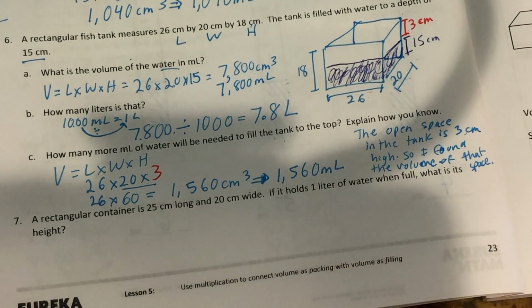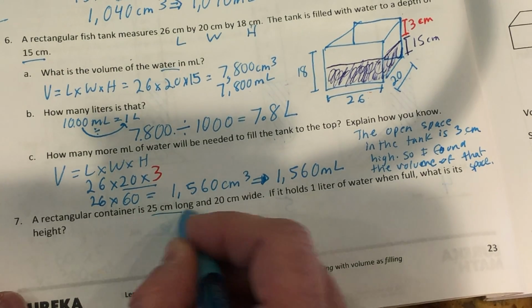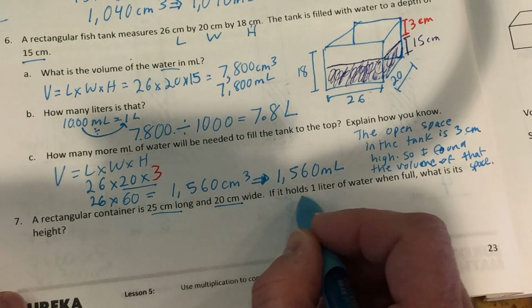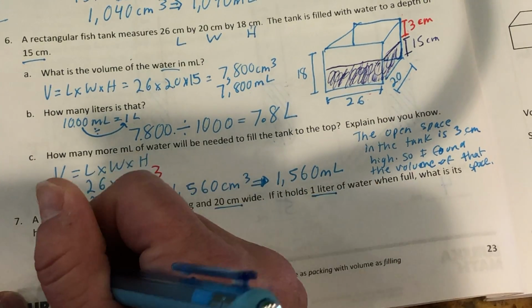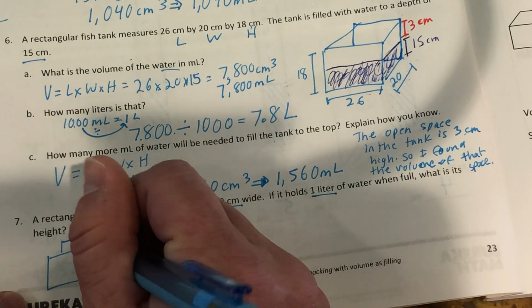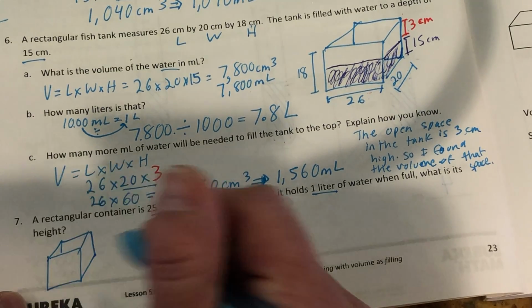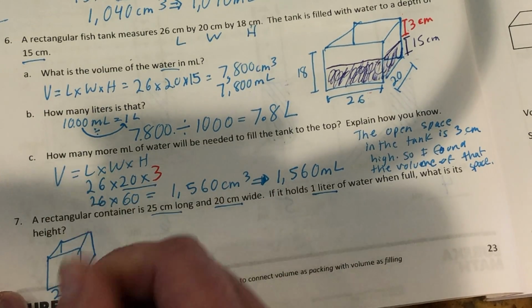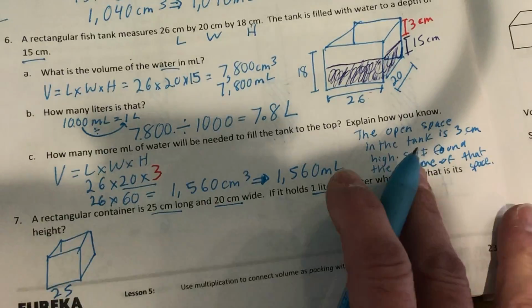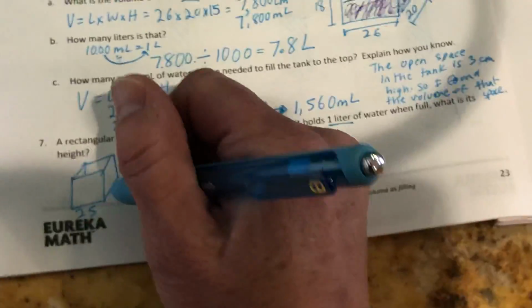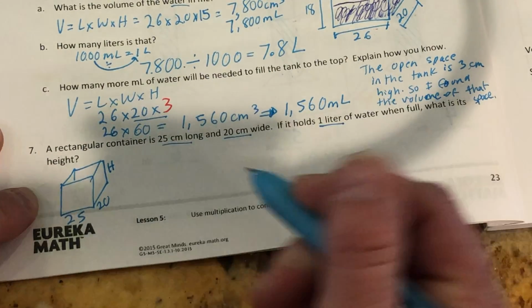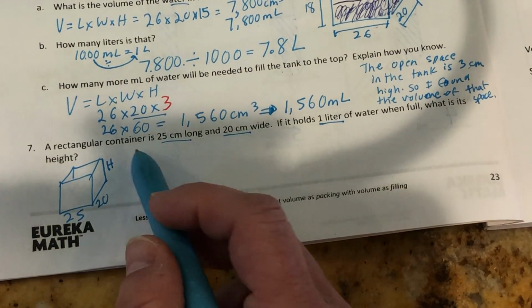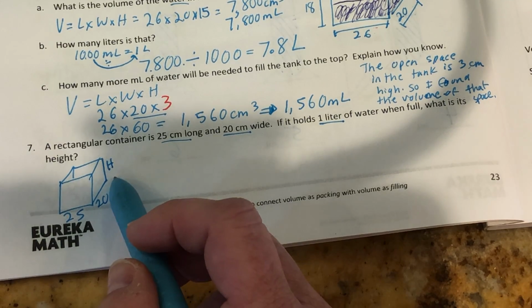And then last but not least, number 7, a rectangular container is 25 centimeters long, 20 centimeters wide. If it holds 1 liter of water when full, what is its height? So let's just sketch this out real fast, sketch what we know. We know that it's 25 centimeters long, and we know that it's 20 centimeters wide, and we don't know what the height is. So we could put a question mark there. And in algebra, they just put letters instead of boxes or blanks.